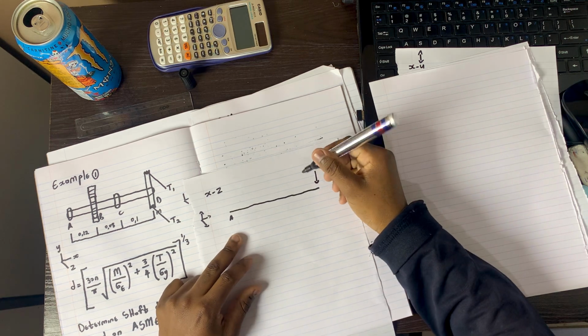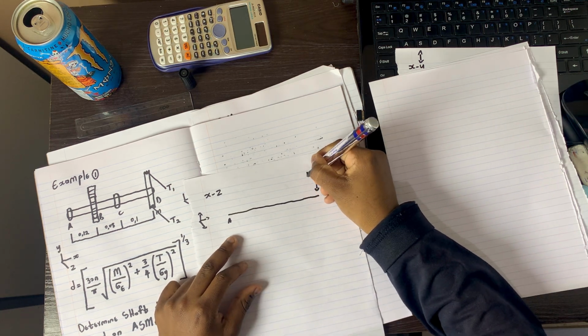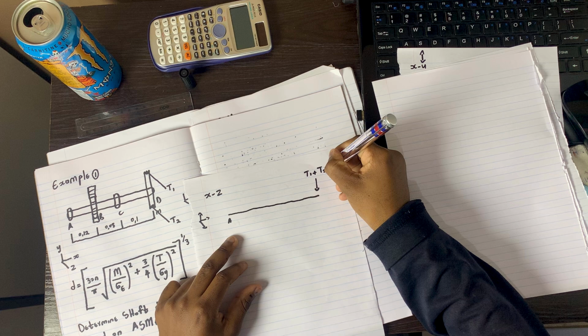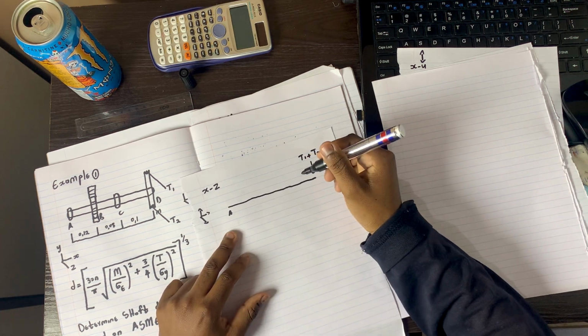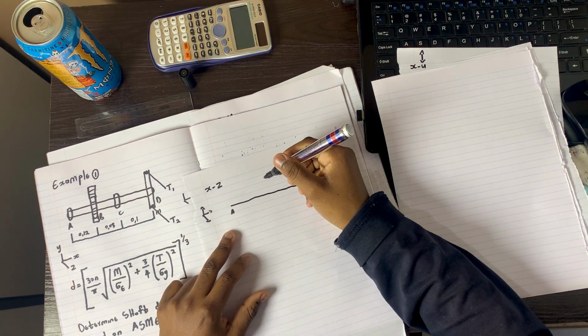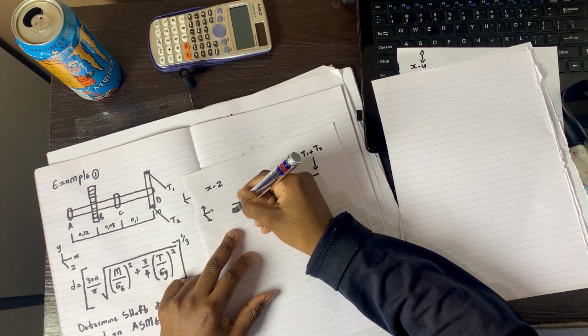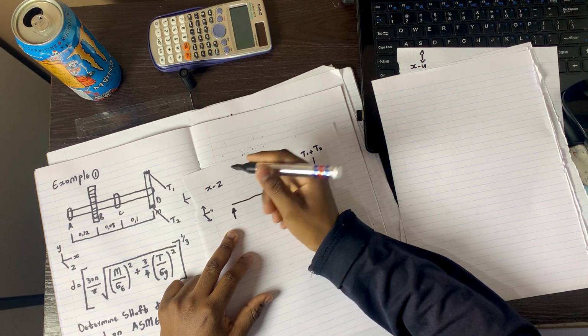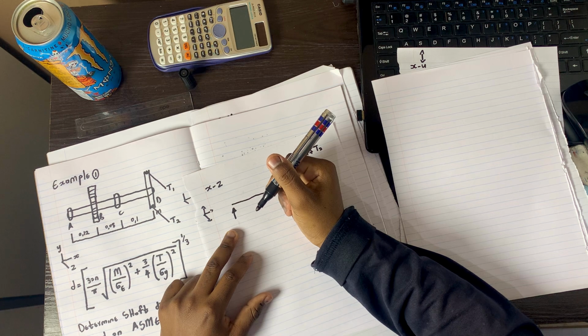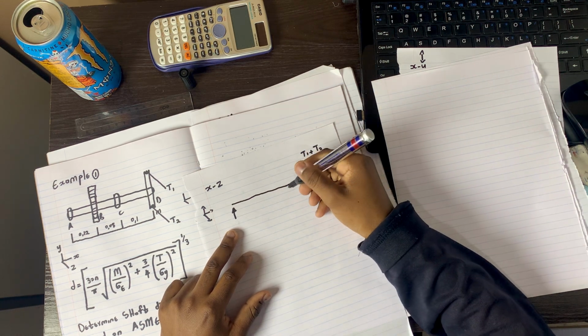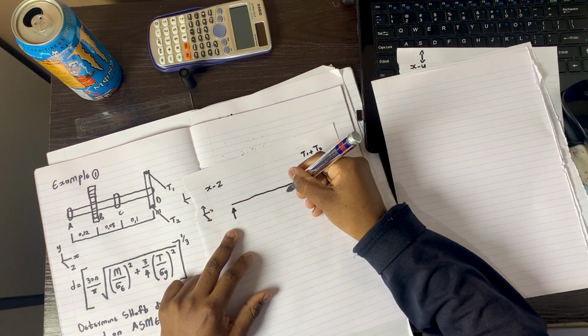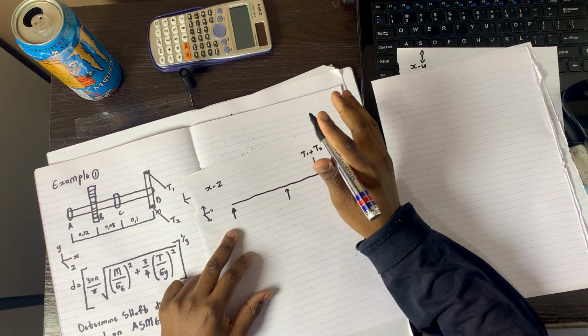This is tension 1 plus tension 2 of the pulley. And here I'm going to assume that the bearing reaction is acting upwards. I'm just assuming. And I'm also going to assume that the bearing at C is acting upwards. These are assumptions, you don't know.